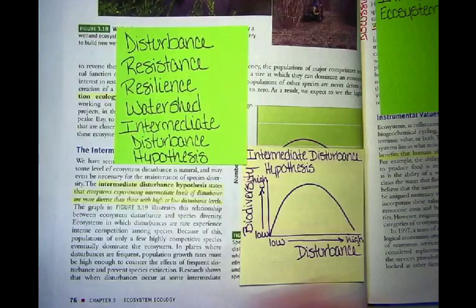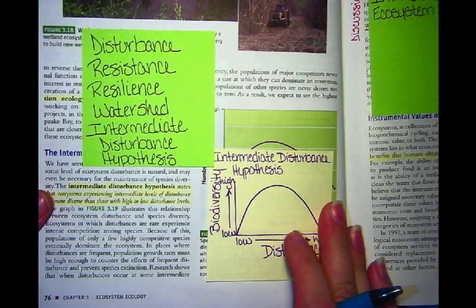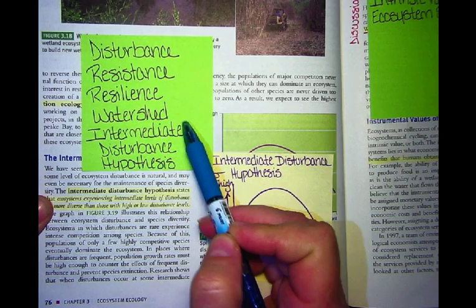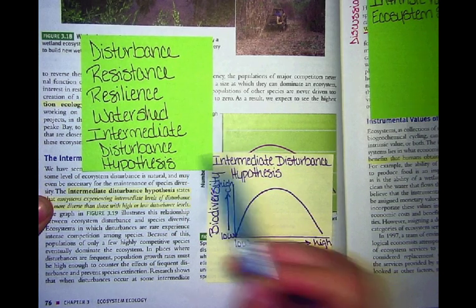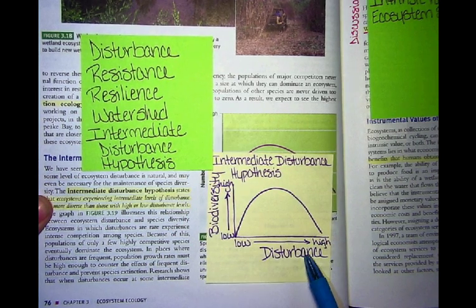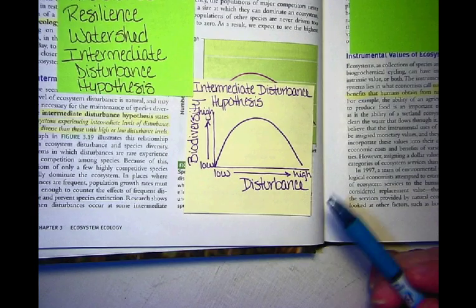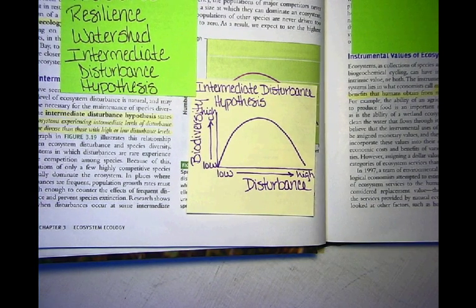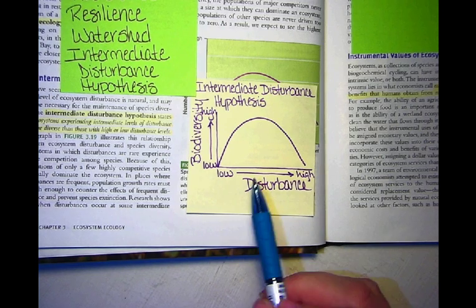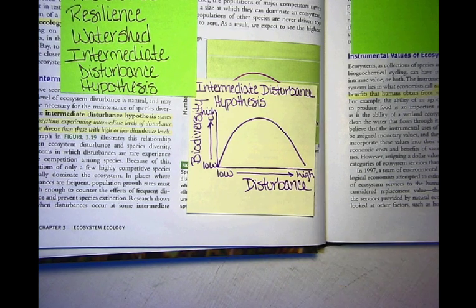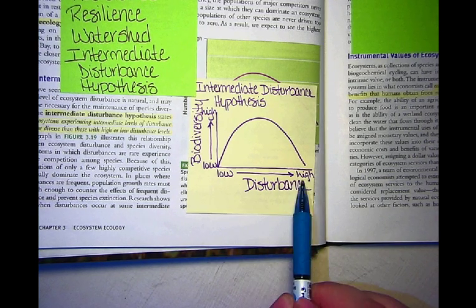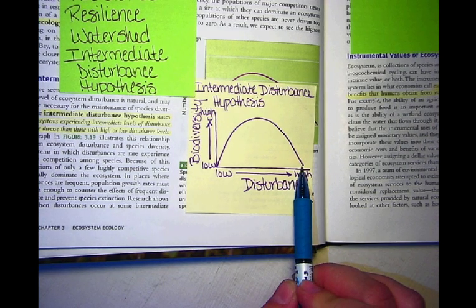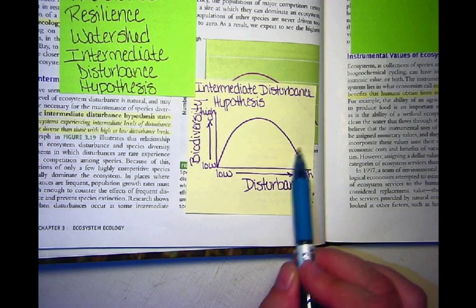Okay, I said that we were going to skip some vocabulary you need to know: disturbance, resistance, resilience, watershed, intermediate disturbance hypothesis, which is here. Let me just go over this real quick. Intermediate disturbance hypothesis. This will come back up when we do succession. But if you have a disturbance, let's say a fire, okay? If you have a lot of disturbance, so you have lots of fires, your biodiversity is going to be low because your population is kind of always recovering.